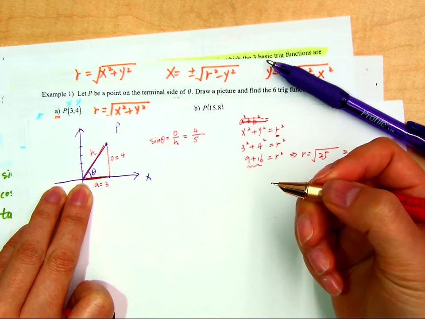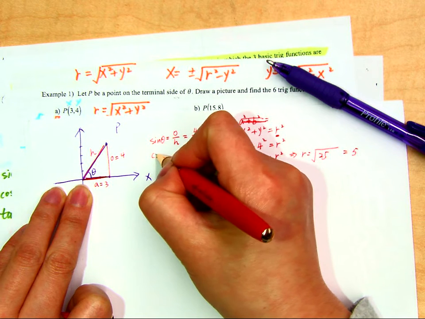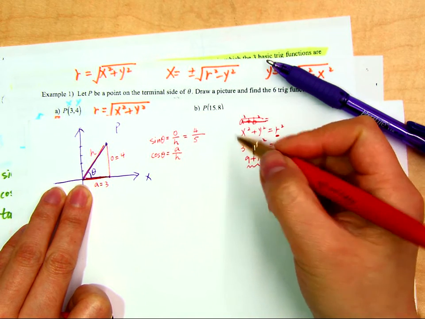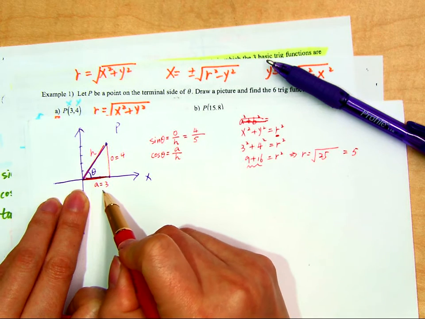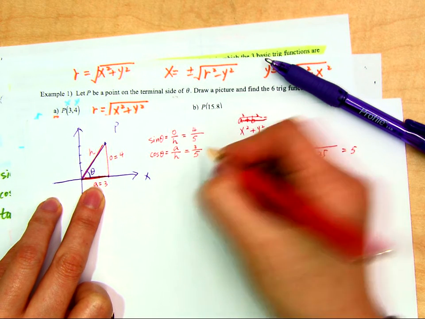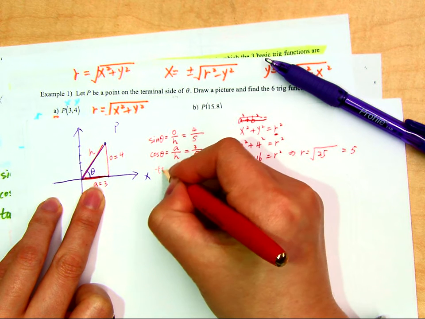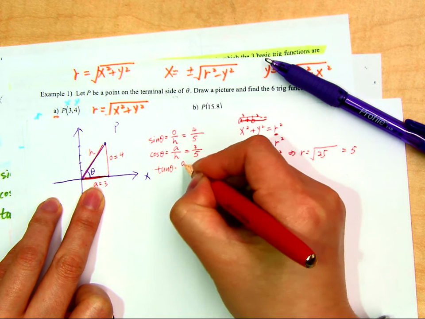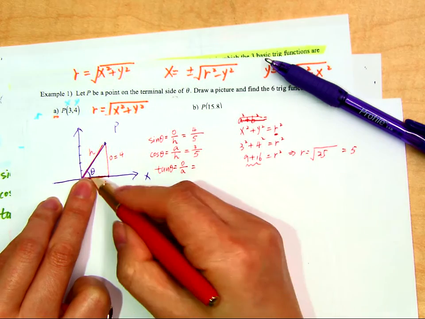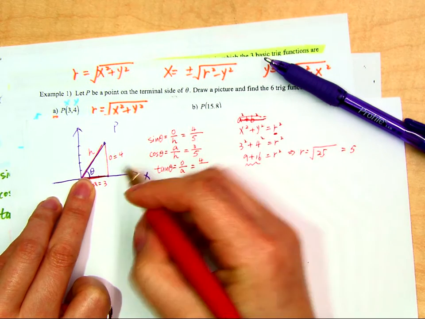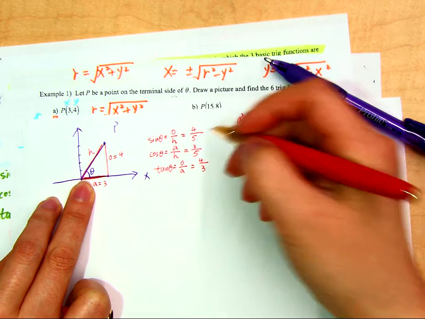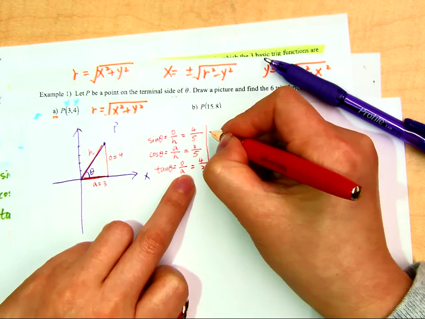And that's how we find the value of the sine. We do the same thing for cosine. Cosine is adjacent over hypotenuse. The adjacent of this angle will be the one next to it, so it will be 3. Hypotenuse is 5, and that's it. The tangent of this angle will be opposite over adjacent. The opposite side of this angle will be 4, and the adjacent side will be 3. That's how we find these 3. When you get these 3, you're able to get the other 3.